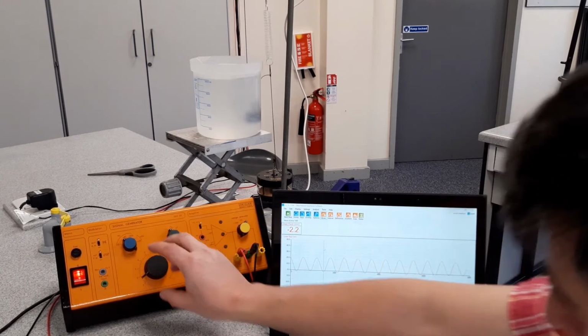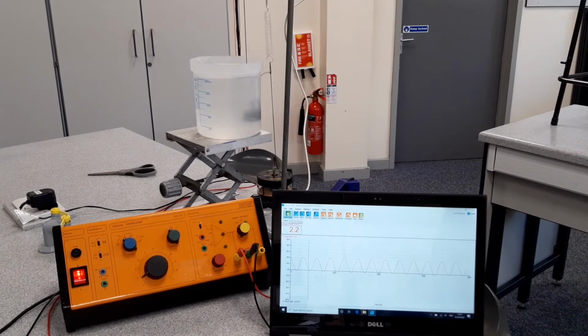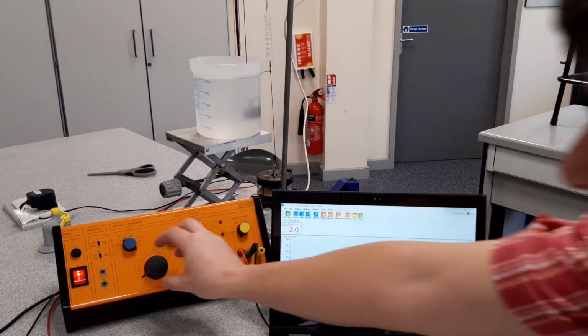1.8. Just jigging about a bit. I might just leave it. Not very happy with that one. So let's just take them from up this end. 1.8. What's that? Maximum of 18.4, and a minimum of 2. 1.9.